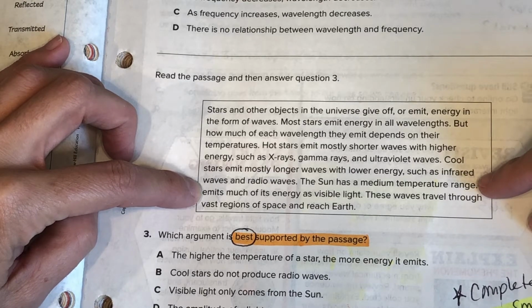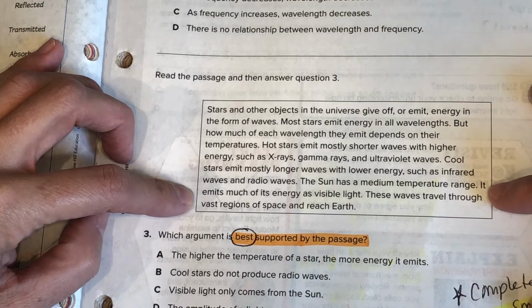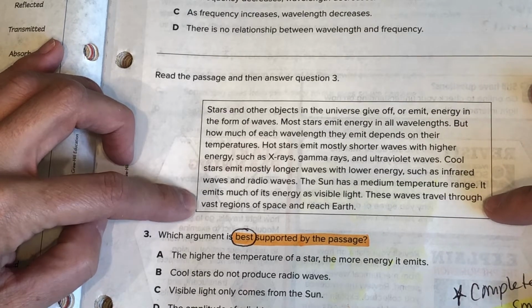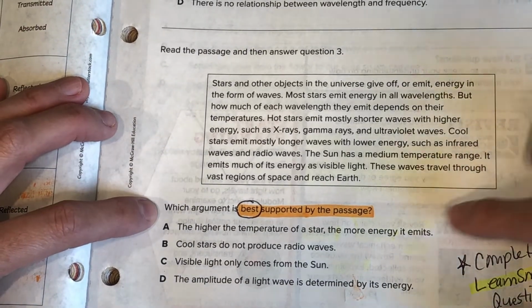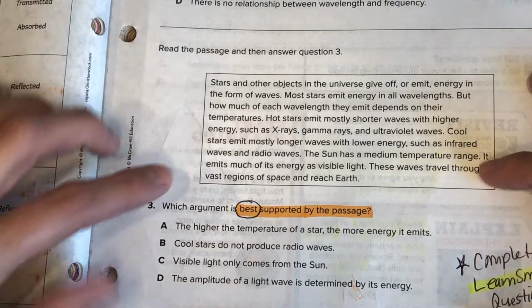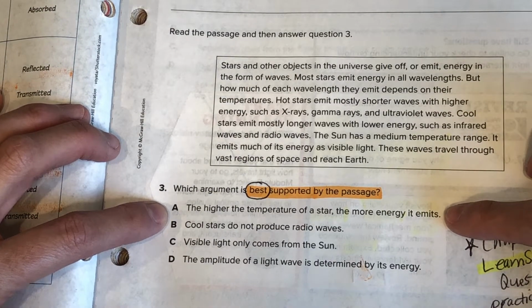The sun has a medium temperature range. It emits much of its energy as visible light. These waves travel through vast regions of space and reach Earth. So which of these statements do you think best supports this passage? Is it that the higher the temperature of a star, the more energy it emits?